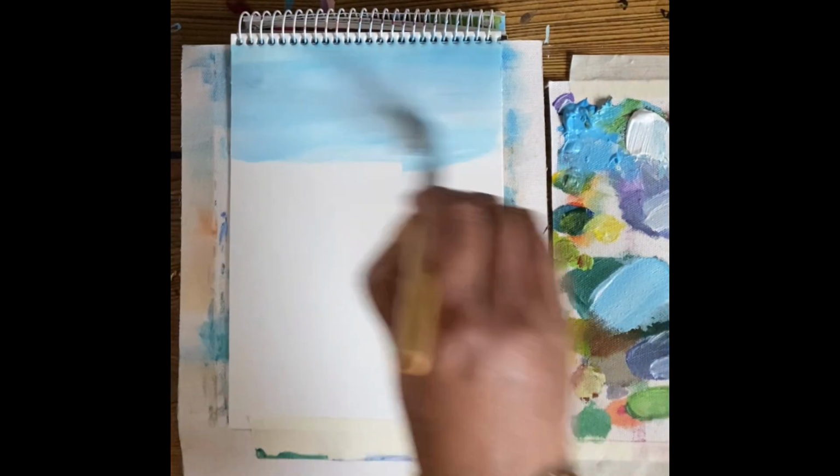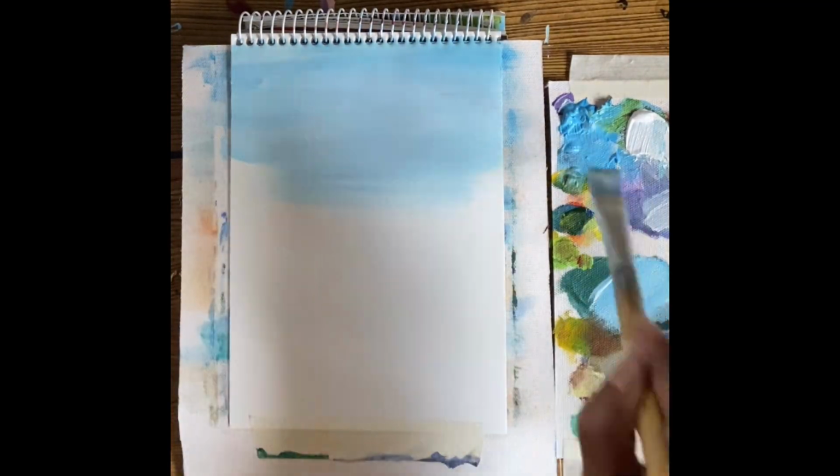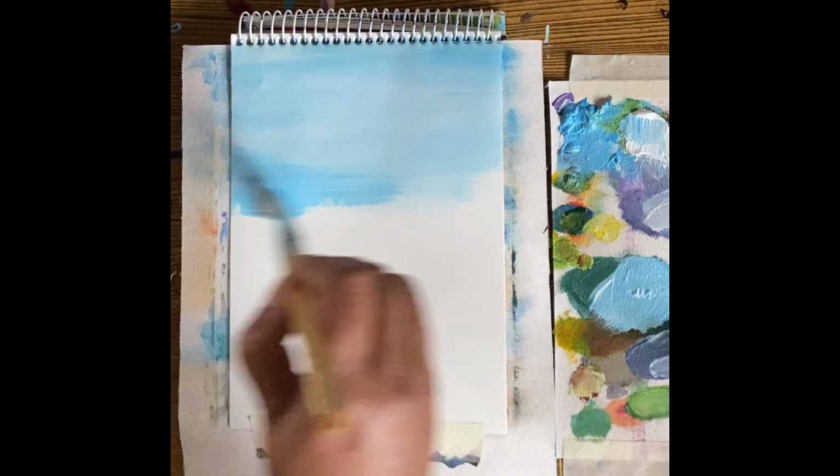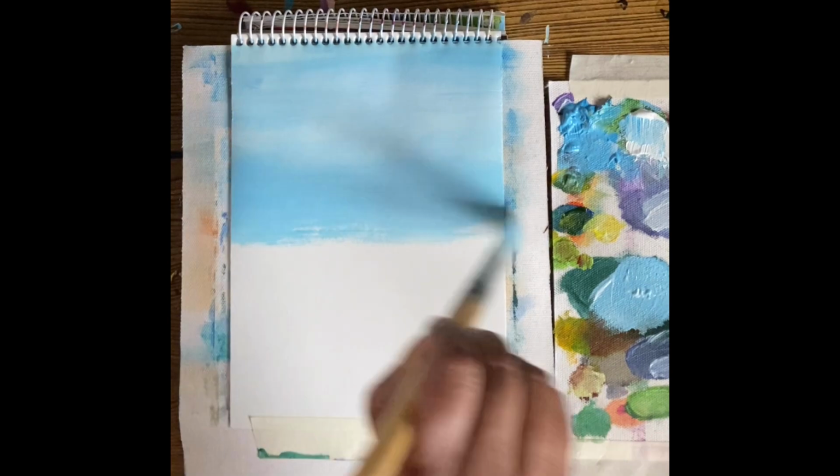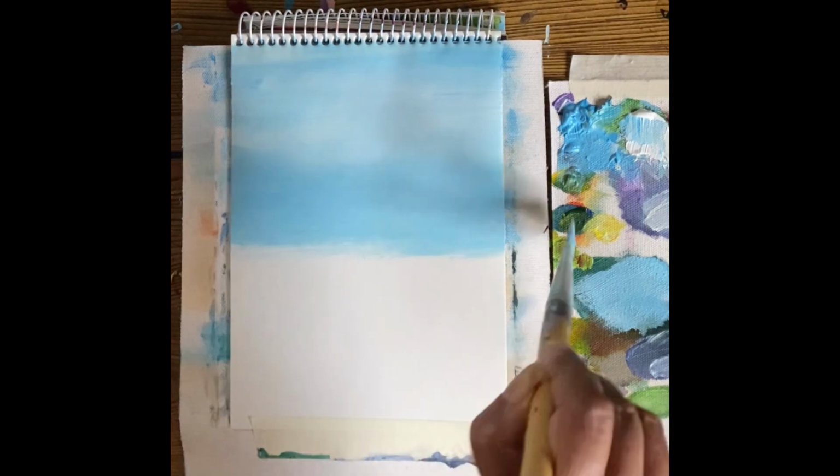1. Define your light source. Before you start painting, decide where your light source is coming from. Is it the sun? A lamp? This will determine how shadows and highlights fall on your subject.